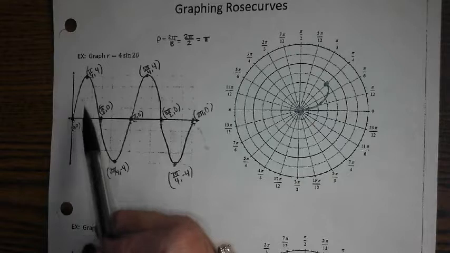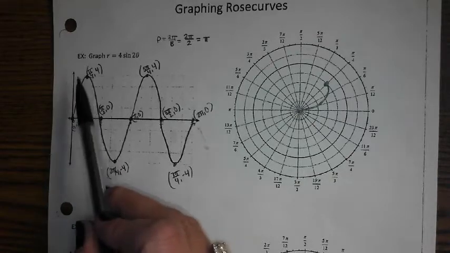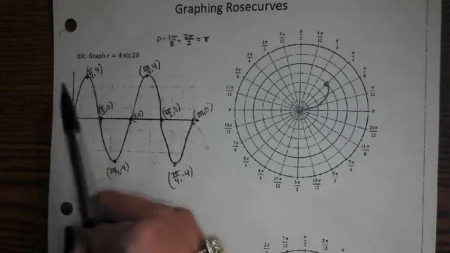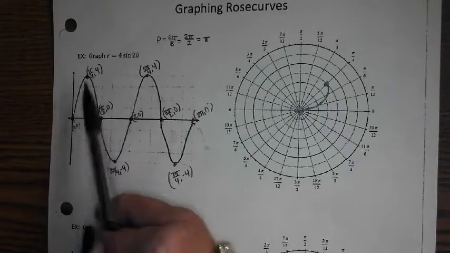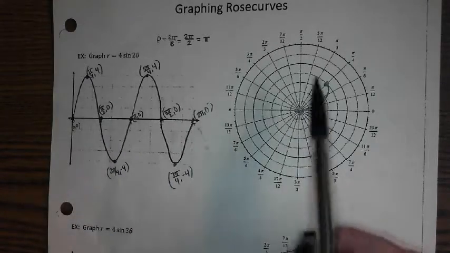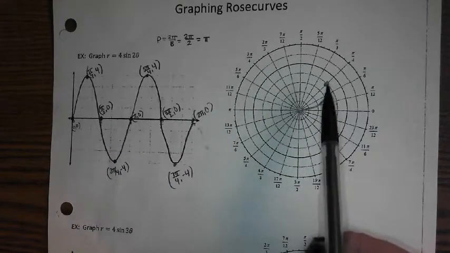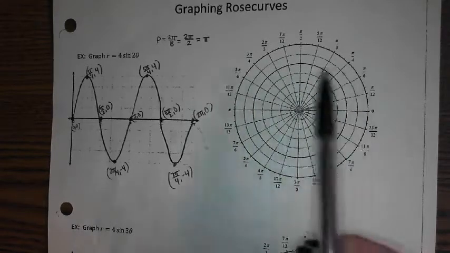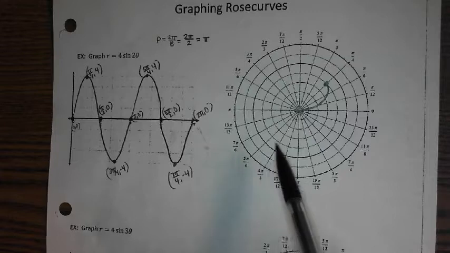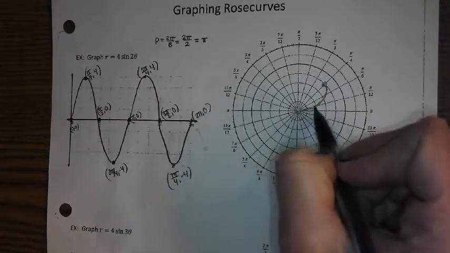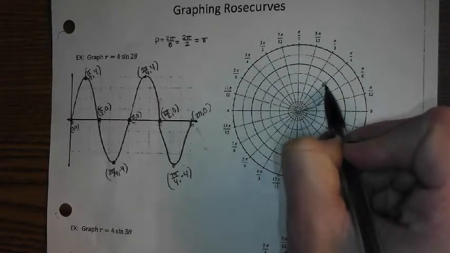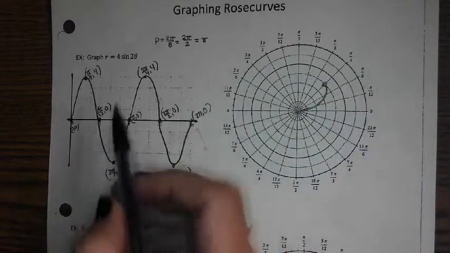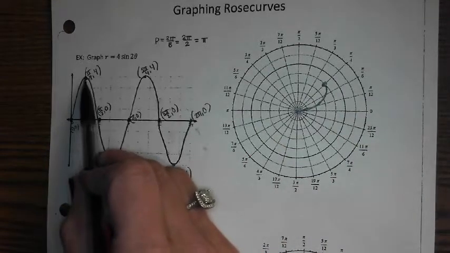Again, my two-dimensional graph never exceeds an amplitude of 4 or an r value of 4. So when I'm about to graph this, my graph is never going to go outside of this 4th circle with radius of 4. So almost like as I'm reaching that point, I flatten out because I'm about to go on the decline.